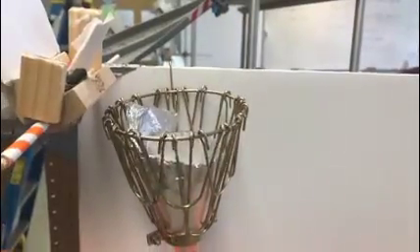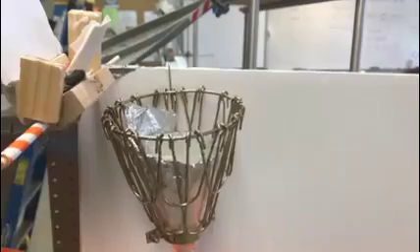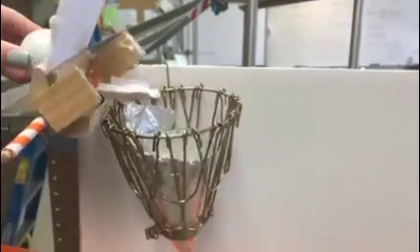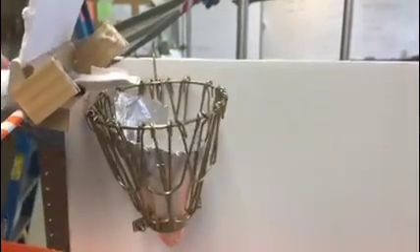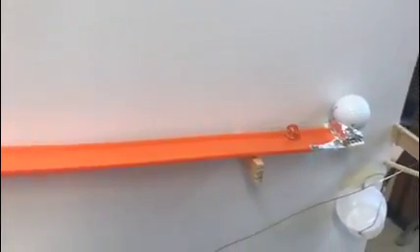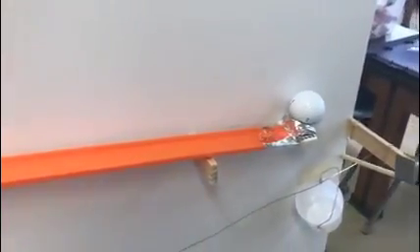The ball then hits the marble, which causes a transfer of kinetic energy and the ball to go down the funnel. The marble then transfers its kinetic energy into the golf ball, causing it to fall into the basket below.